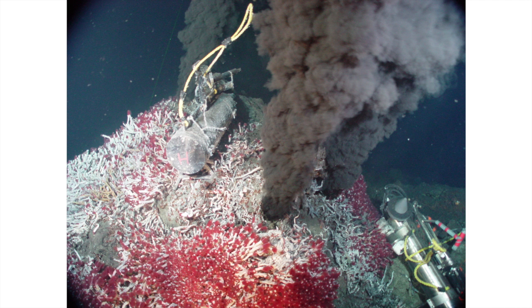This is an example of a hydrothermal vent. And what you can see, this is the ocean floor, which typically doesn't have this much light down there, but it's been lit up so that we can see it. And basically what we're looking at is called a black smoker. And this is geologic activity, basically a volcanic eruption going on under the ocean floor.